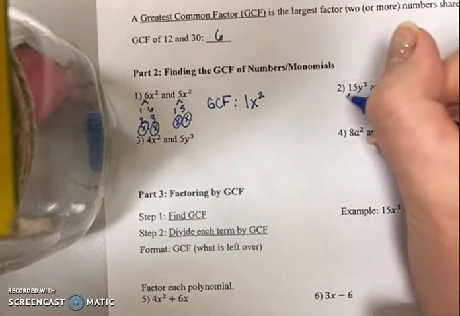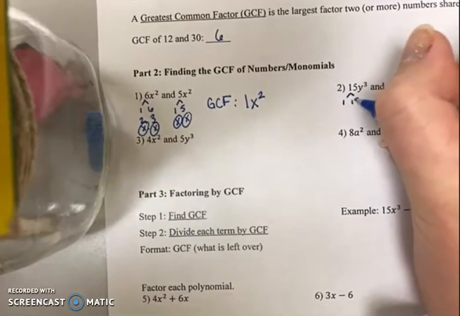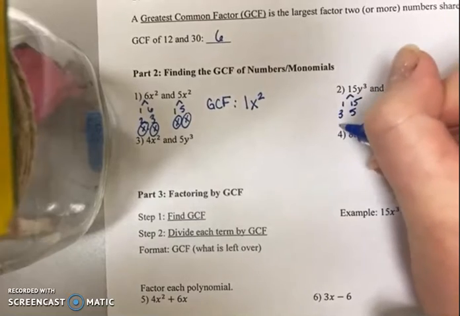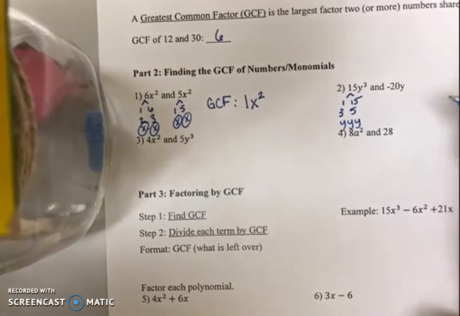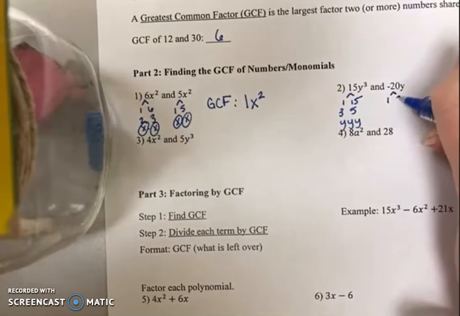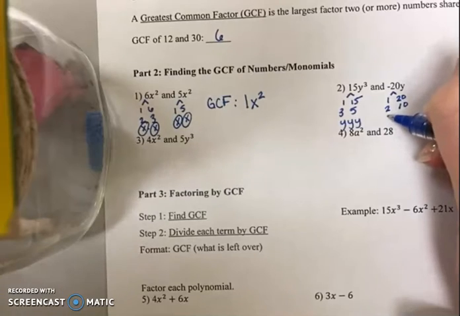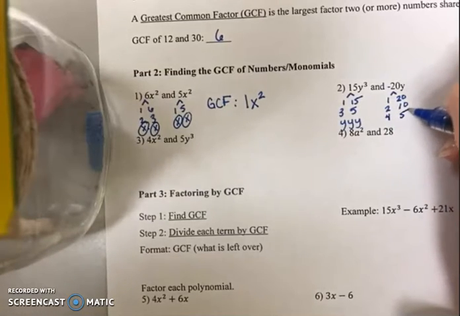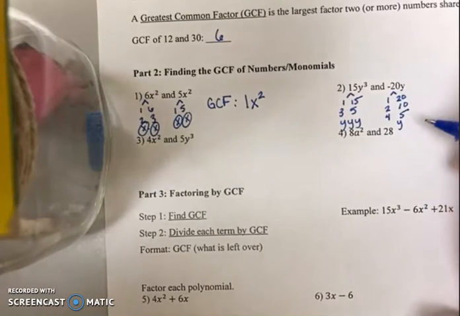Number 2, factors of 15 are 1 and 15, 3 and 5. We have 3 y's because it's y cubed. For negative 20, even though it's negative, still treated the same way. The factors are 1 and 20, 2 and 10, and then 4 and 5. There's only 1 y in this case because it's y to the first power.